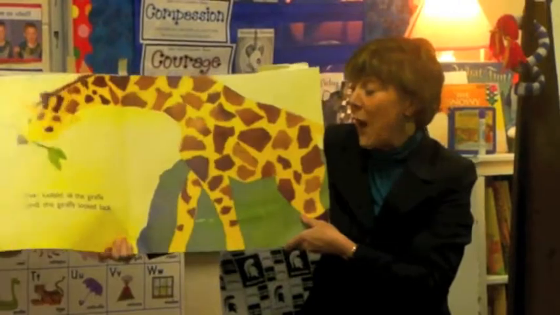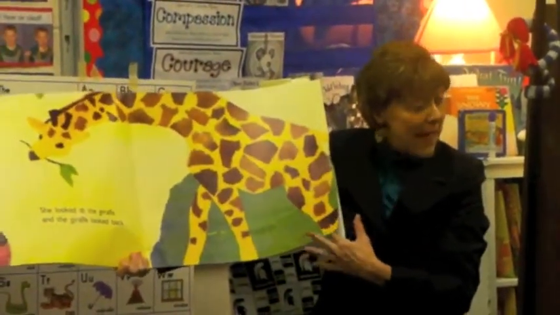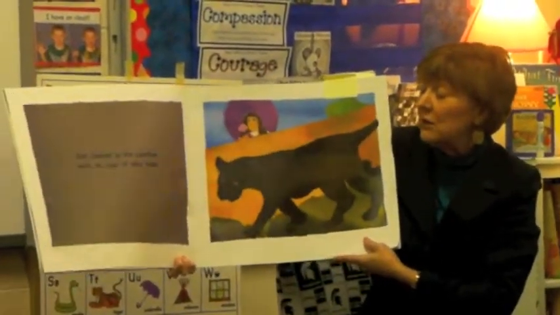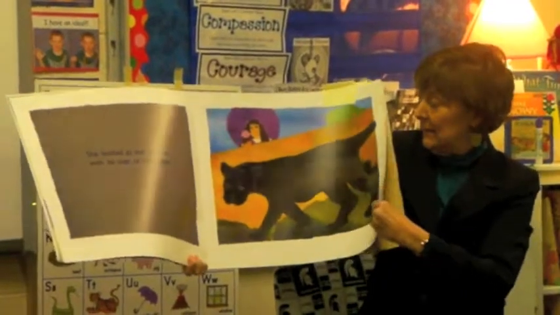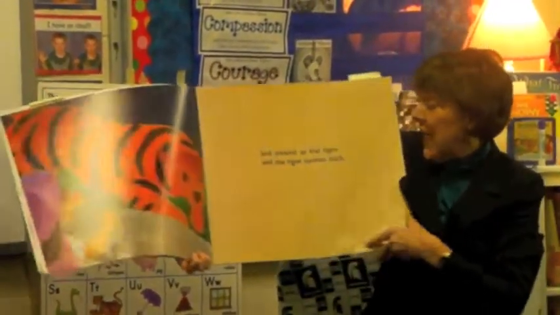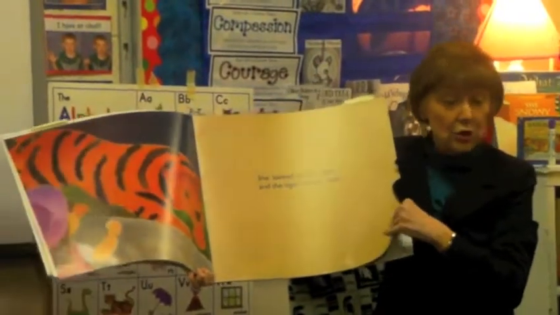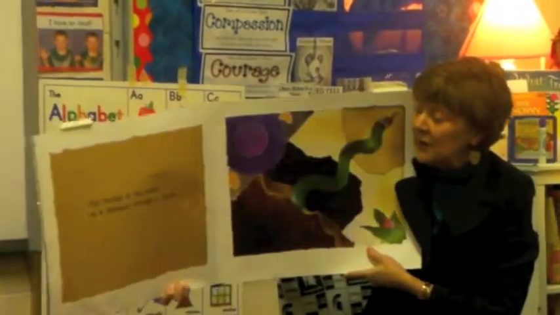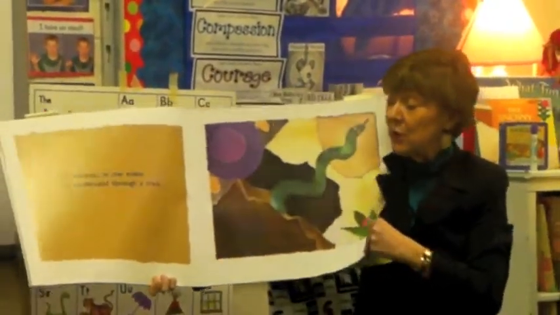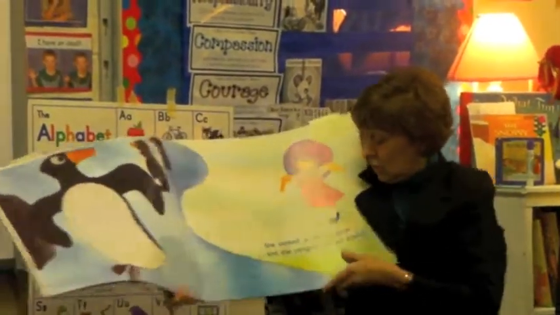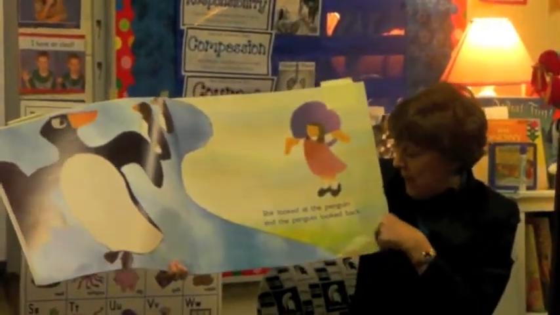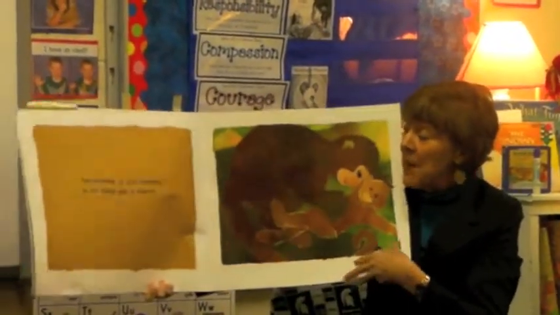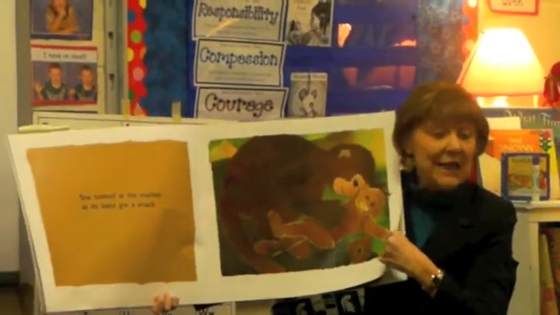One day, Flora went to the zoo. She looked at the giraffe, and the giraffe looked back. She looked at the panther with its coat of silky black. She looked at the tiger, and the tiger looked back. She looked at the snake as it slithered through a crack. She looked at the penguin, and the penguin looked back. She looked at the monkey as its baby got a smack.